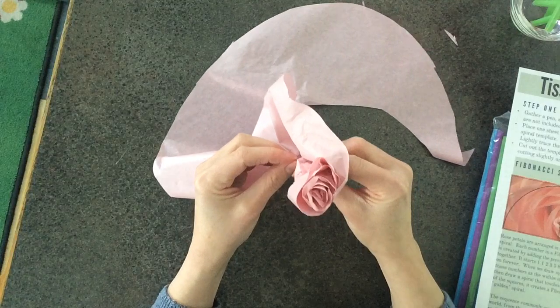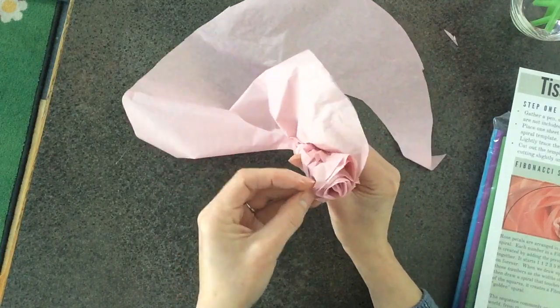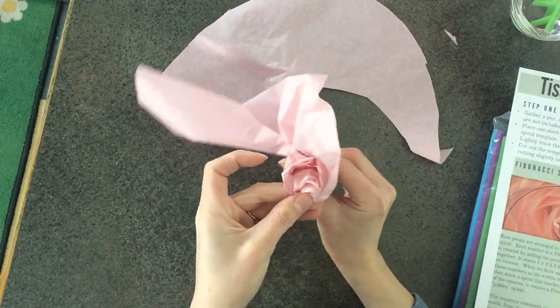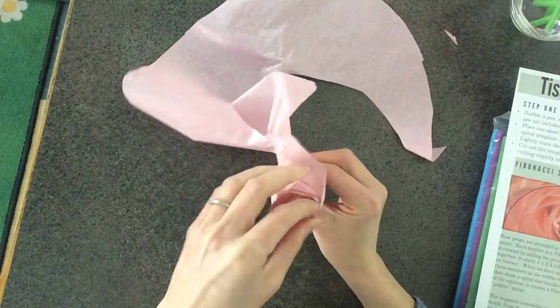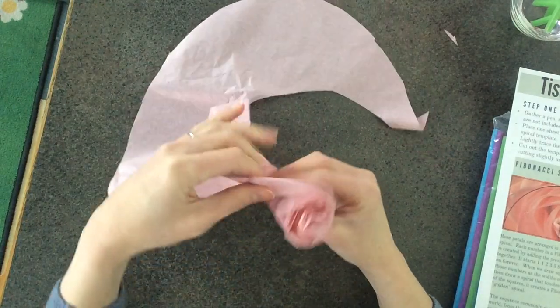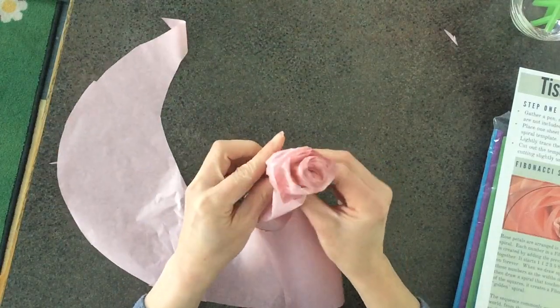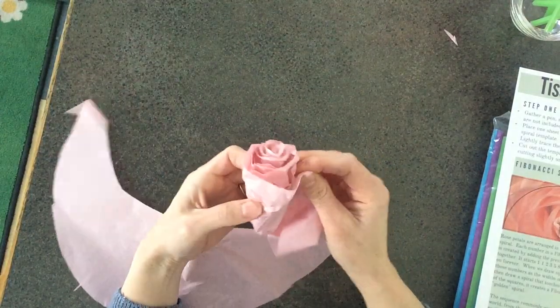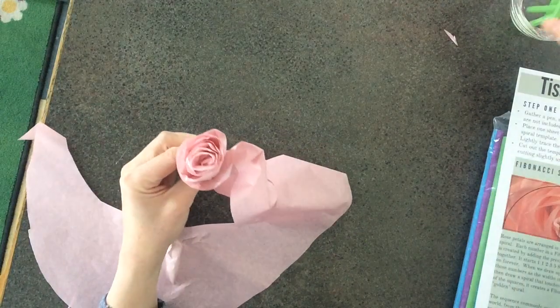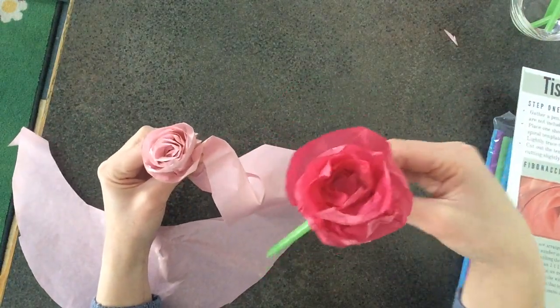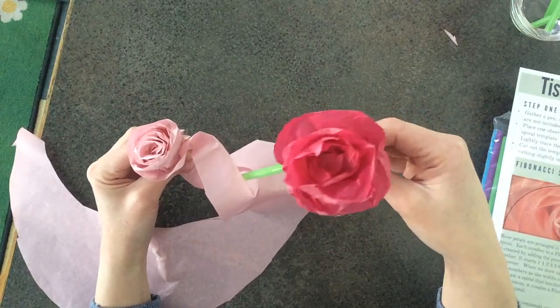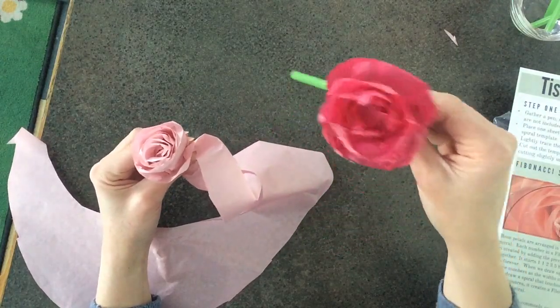So see how that's becoming rose-like, and you can give it a little tweak, try to ruffle it up. Now the roses in the sample that I made, I actually made some mistakes, so I just unrolled it very carefully, and it was even better the second time because it was more wrinkled.